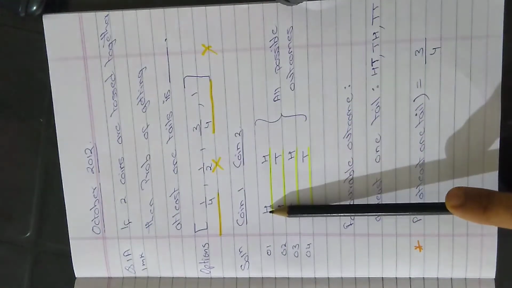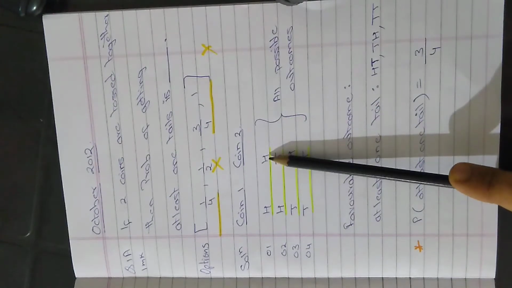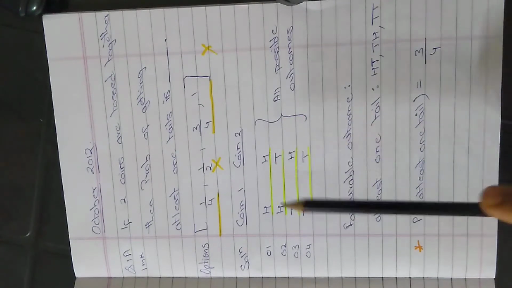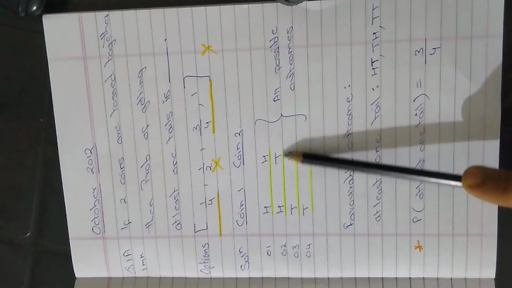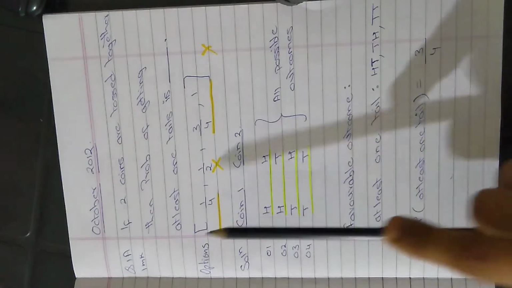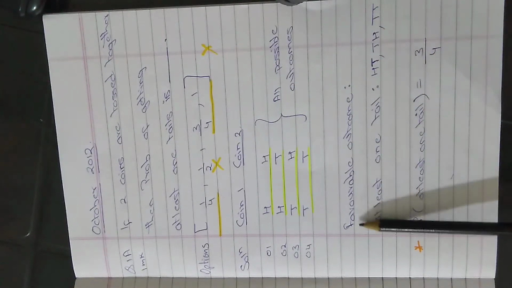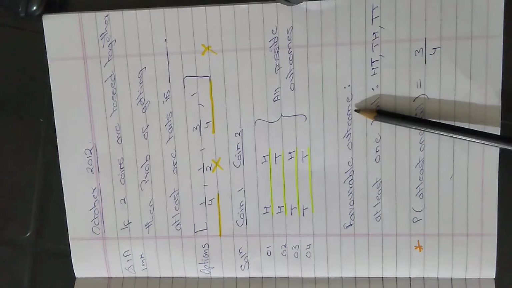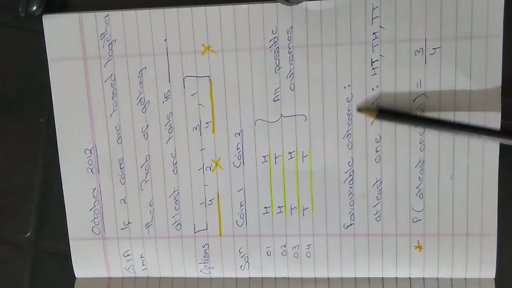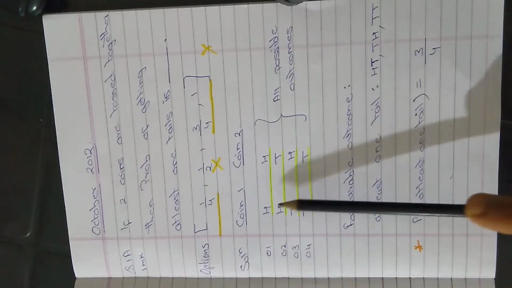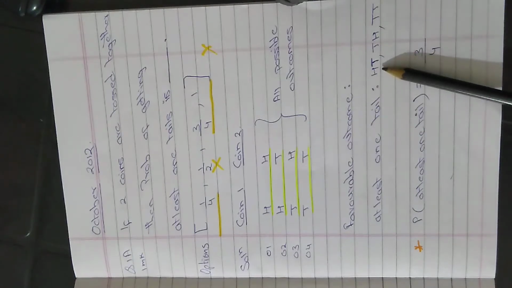So in the first combination, do we have any tail over here? No. In the second combination, do we have any tail? Yes, we have one tail, okay. So our requirement is at least one tail, so this we can take. So I have written it down over here. So I'm just trying to find out favorable outcomes, okay. So that is favorable outcome of at least one tail. So this is valid one, so I have written it down over here.